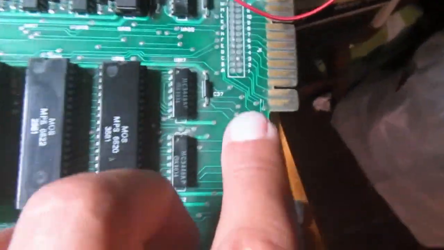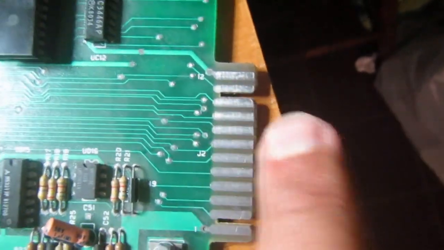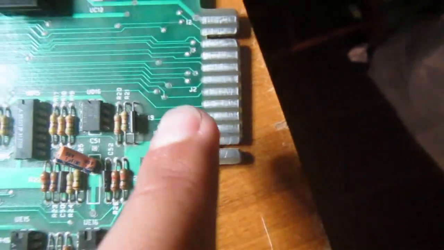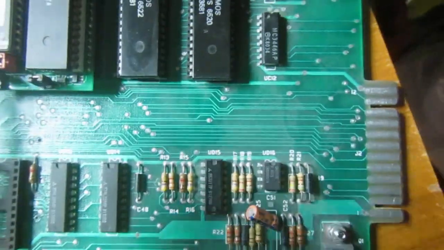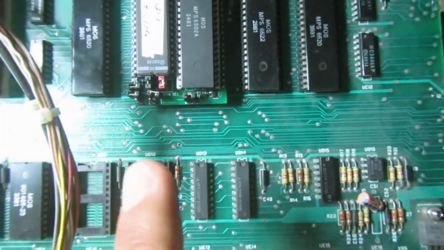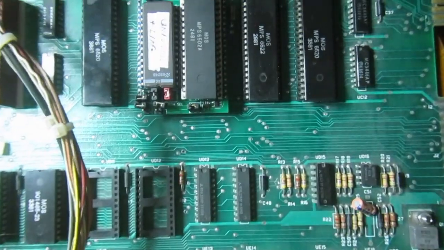So I also cleaned the connectors a bit. There is no need, it seems, to completely redo the connectors. They should make contact as they are. And so I will try to test the rest of the machine and see if there is something else to be addressed.